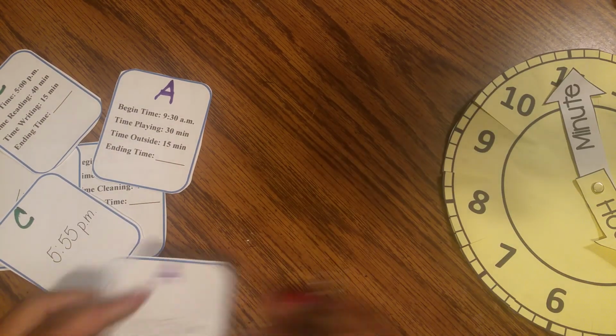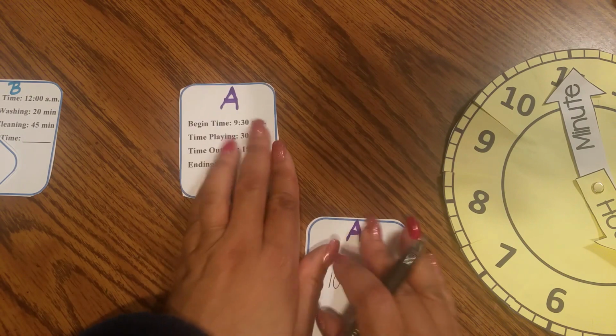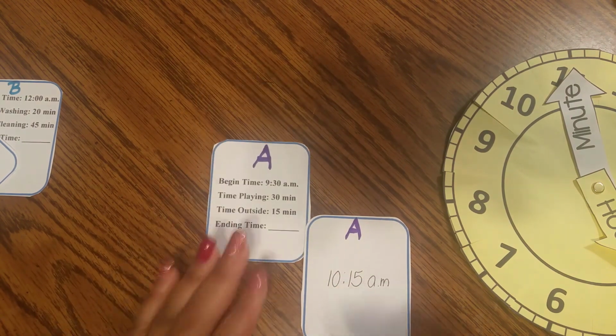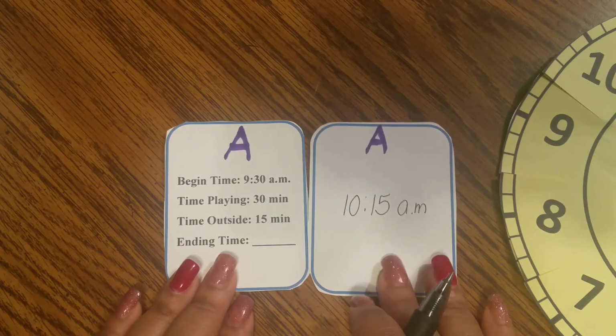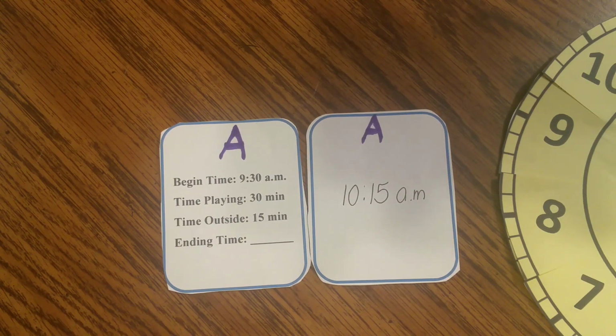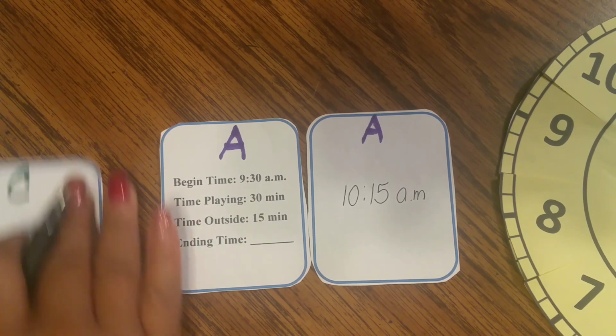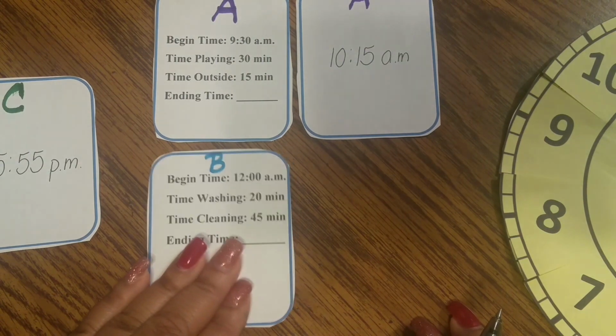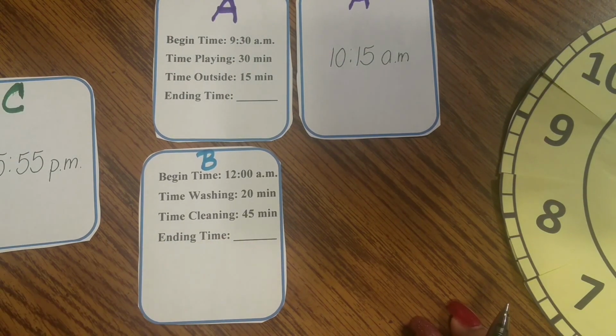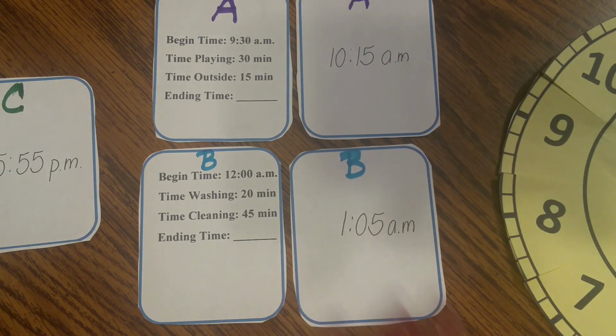All right, for A, we began at 9:30. We added 30 minutes, added another 15 minutes, so my ending time is 10:15 a.m. For B, we began at 12 a.m., added 20 and 45 minutes. My ending time is 1:05 a.m.